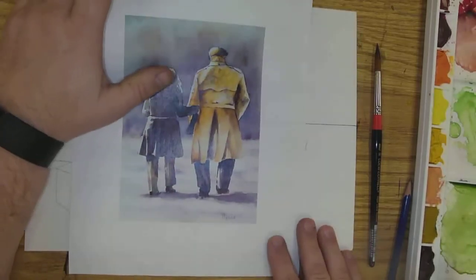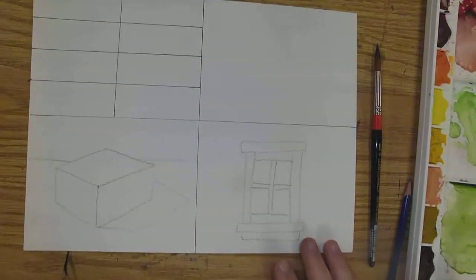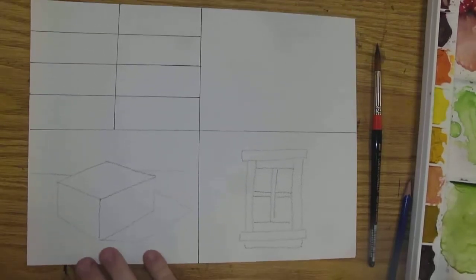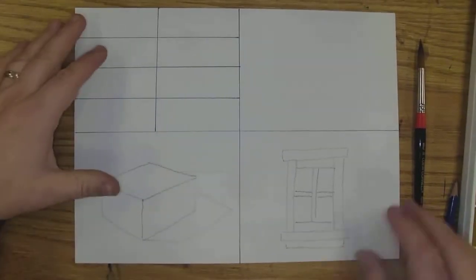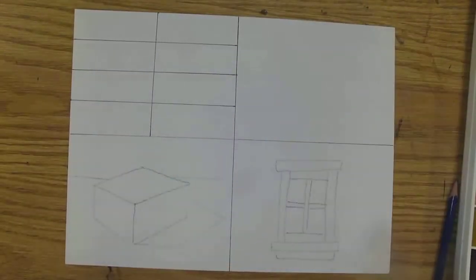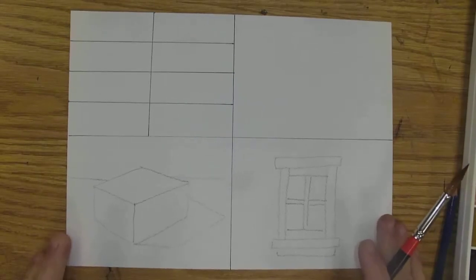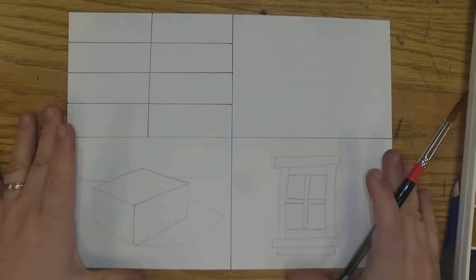So you're going to use both of those techniques, and they take a little bit more practice than what we did with our first assignment. And so that's what we're going to focus on with this project here: how to create a flat wash and a graded wash. So the first thing you're going to need to grab is a piece of watercolor paper.